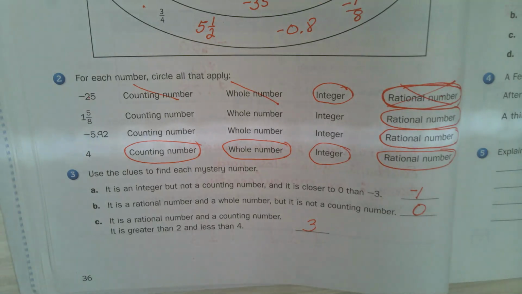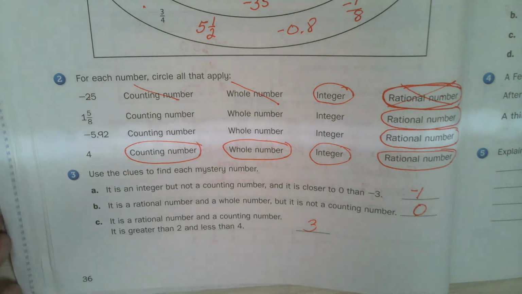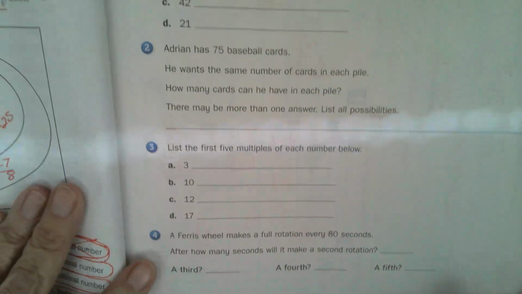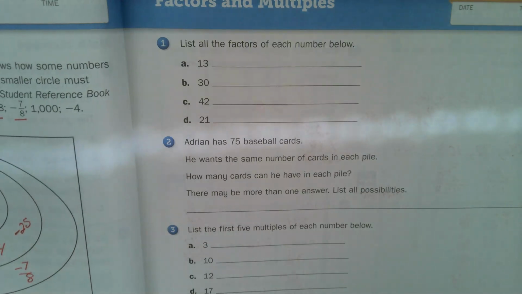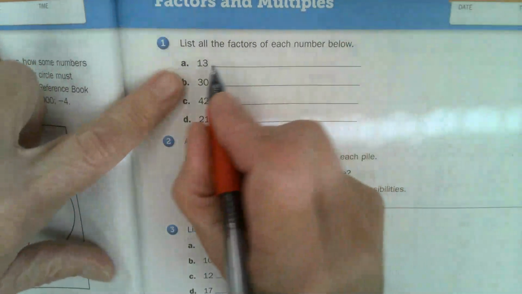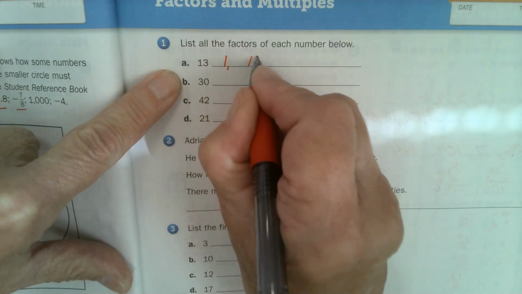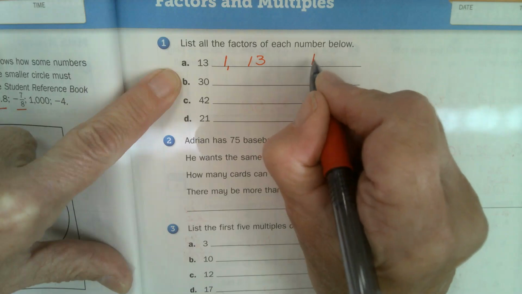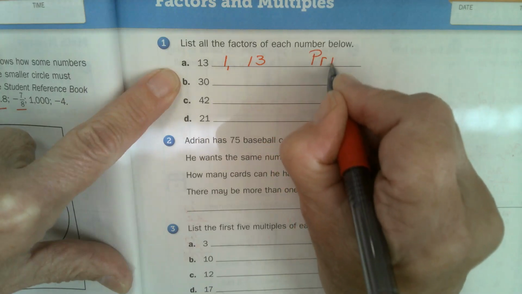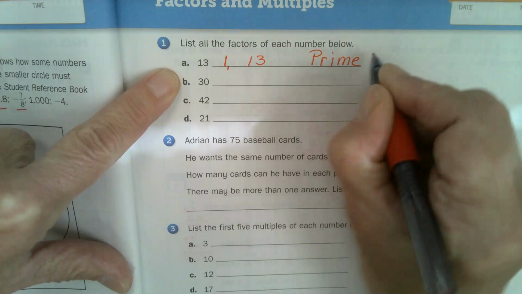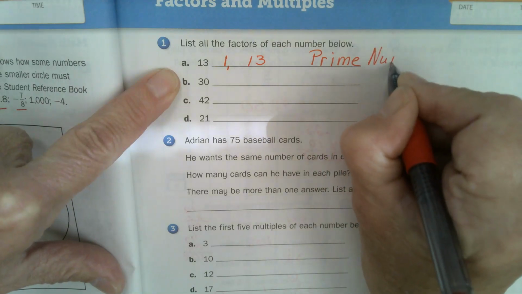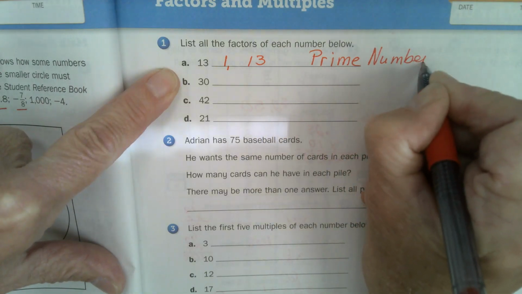All right, now let's see how good you are at doing factors and multiples, and then I will give you your homework to do for tonight. Okay, the factors of each one. The only way you can get 13 when multiplying is 1 times 13. When it has exactly 2 factors, it's called a prime number. Write that down on your paper in your math journal.